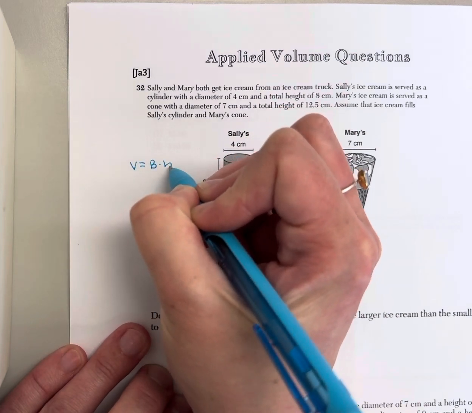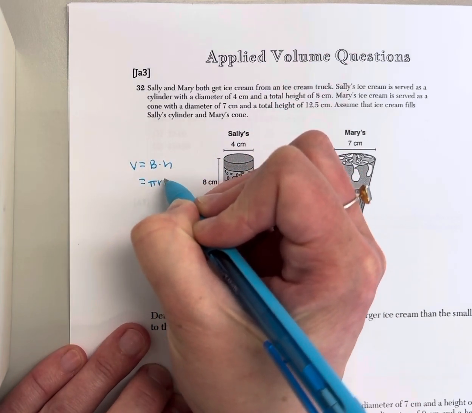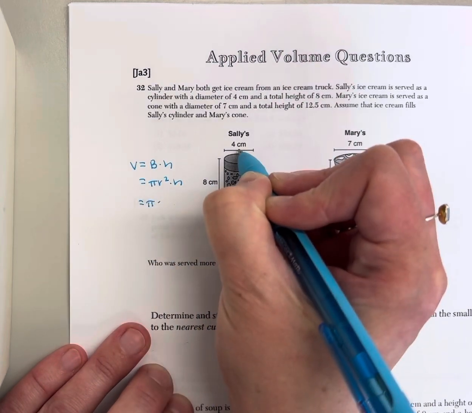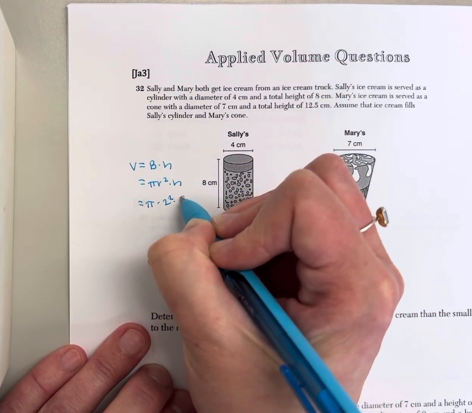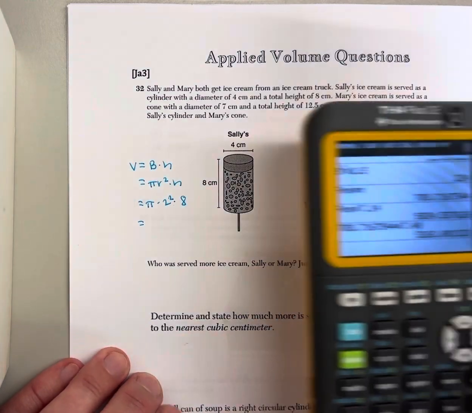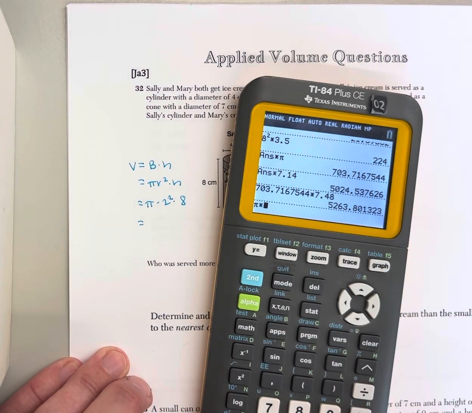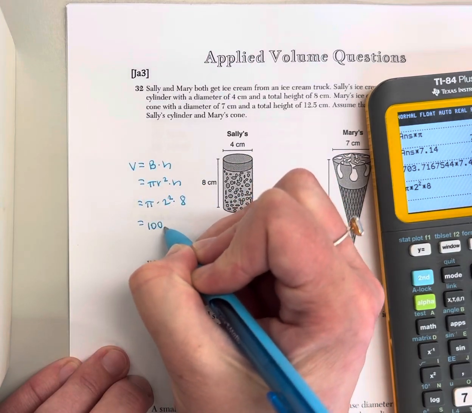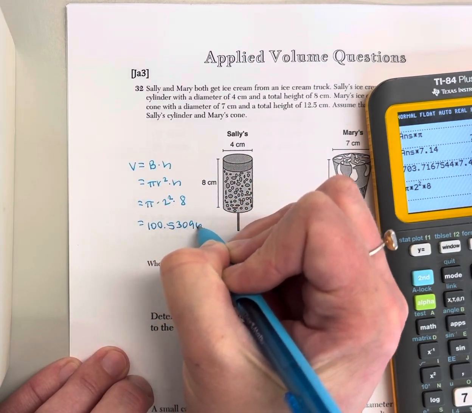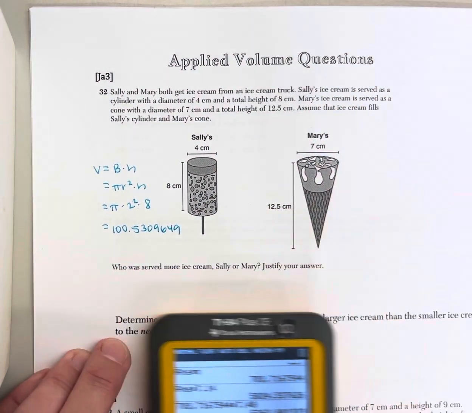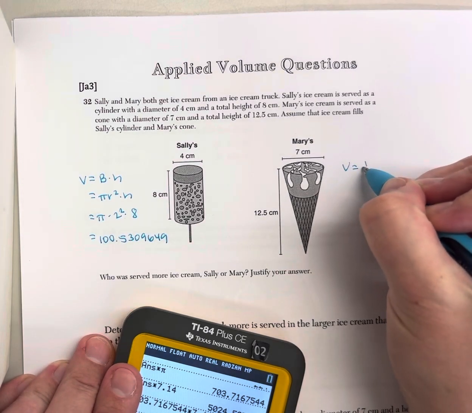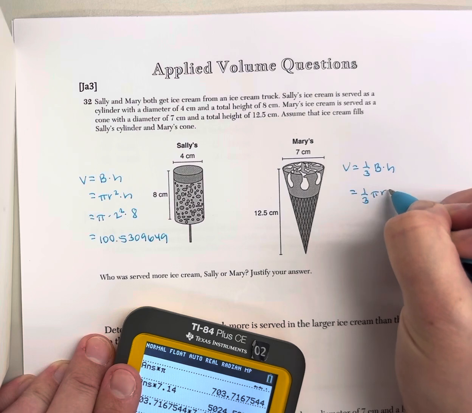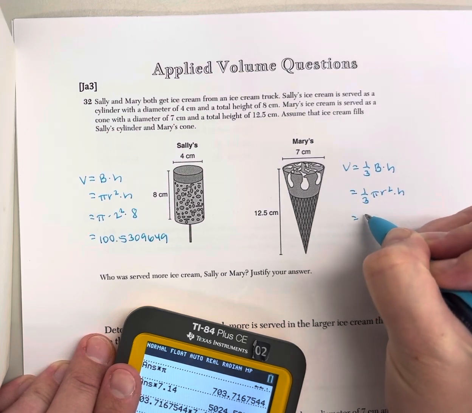So capital B H. Capital B is pi r squared, since we got a circle. The radius of this is going to be 2, so 2 squared, and then 8. Pi times 2 squared times 8 is like 100.5309649. Mary is a cone, so 1/3 capital B H. So 1/3 pi r squared h.